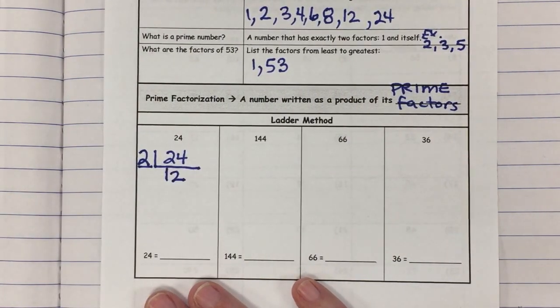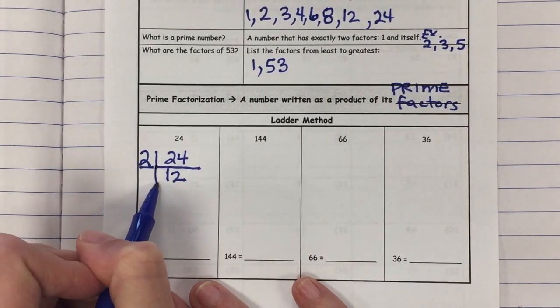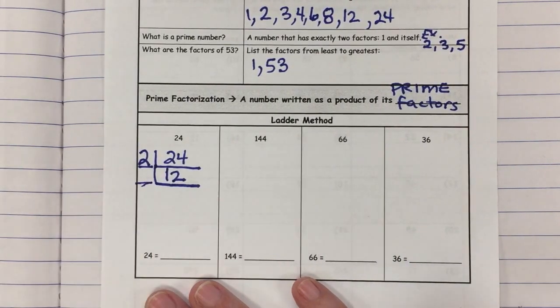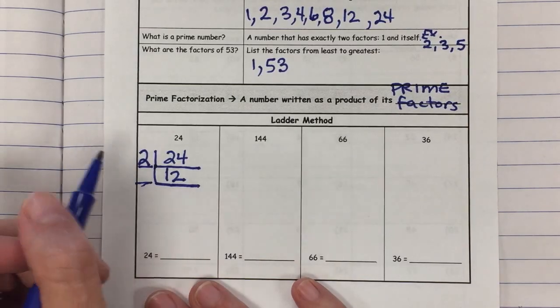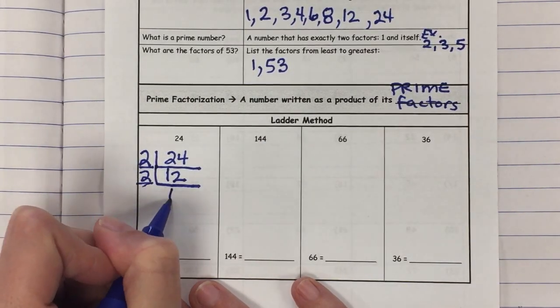How I know I'm done is that I'm going to end up with a prime number at the end of this. But 12 is not prime, so I've got to keep going. 12 is composite because it has other factors besides 1 and 12. So I'm going to do this again. I'm going to think about a prime number that can go into 12. I can use 2 again. 2 into 12 goes 6 times.